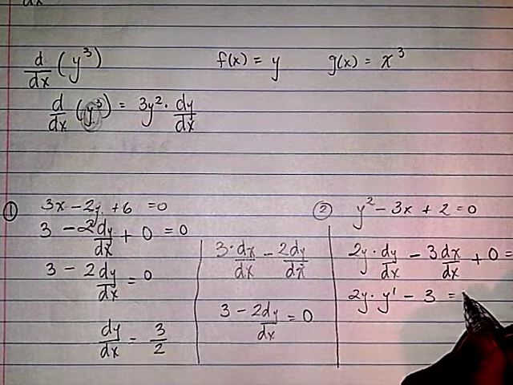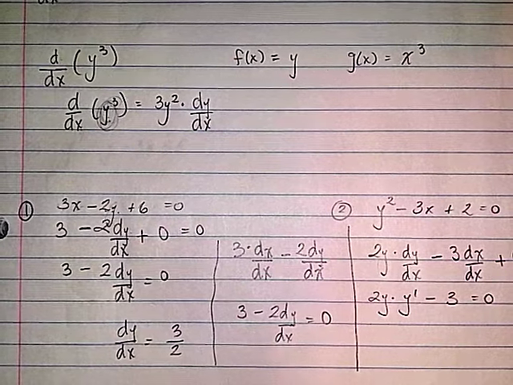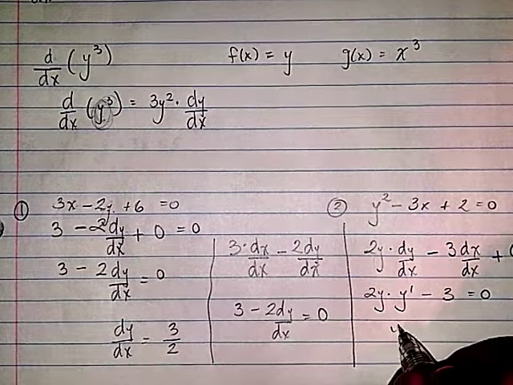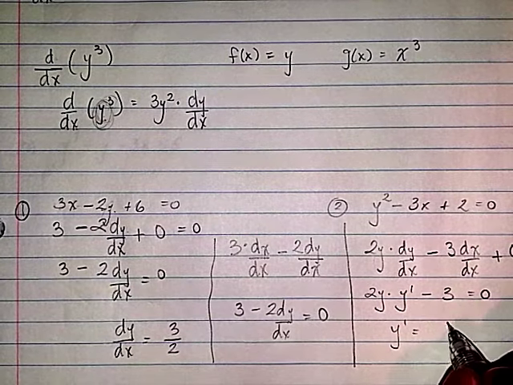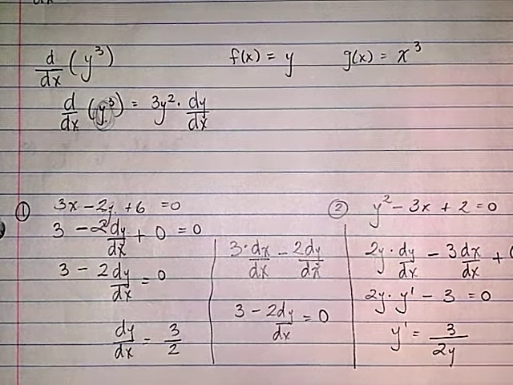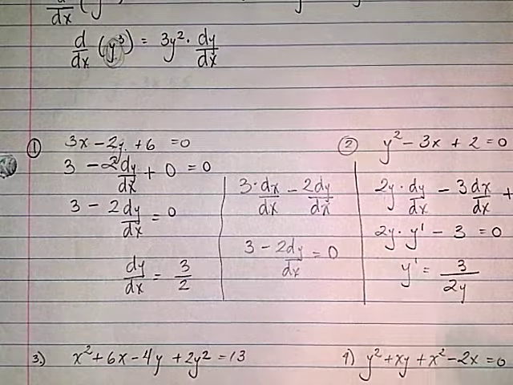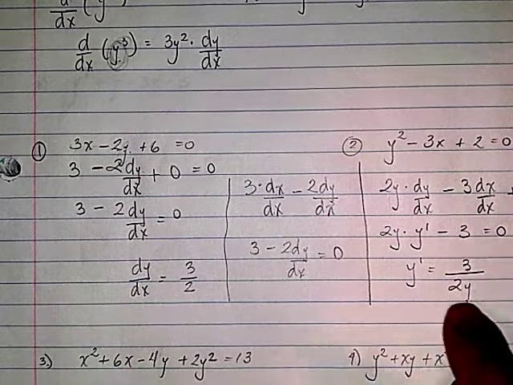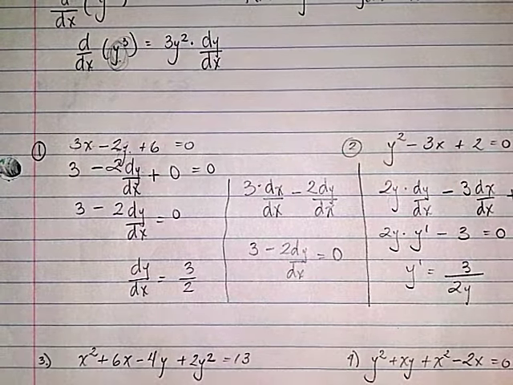3 equals 0. So now we go ahead and solve, and let's see, y prime is equal to, take the 3 over, divide by 2y, and there it is. So what does this mean? That means that the slope of this function would be given by 3 divided by 2y. And that's all it is.